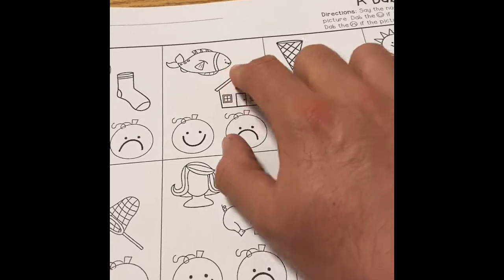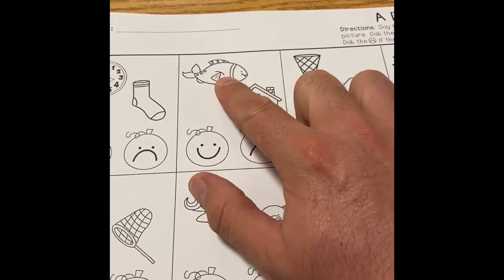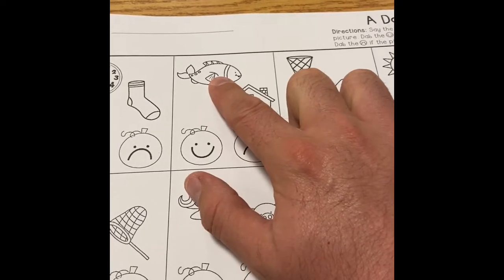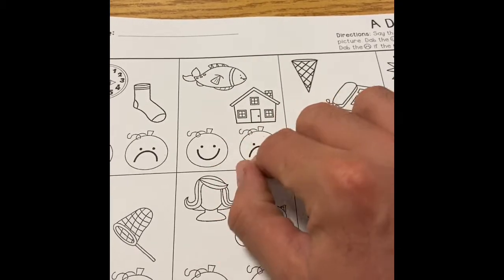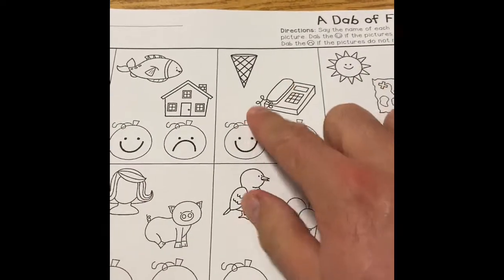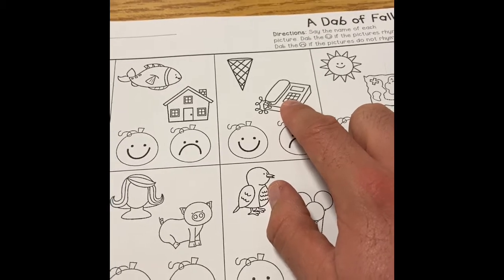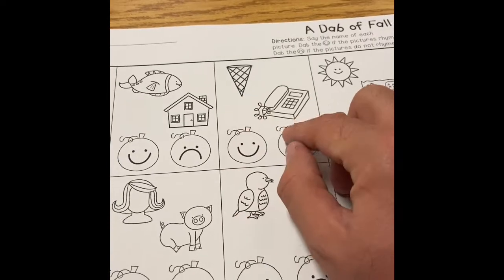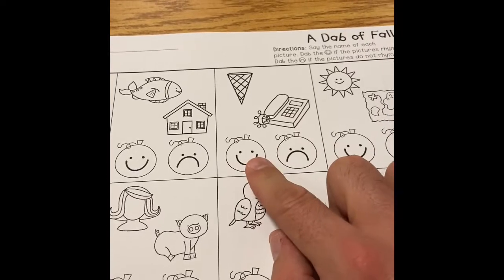So how about this one? We have fish and house. Fish, house. I don't think so. So we'll see. In our next one, we have own, own. Remember, listen for the middle and end. Own, own. I think so. Okay?